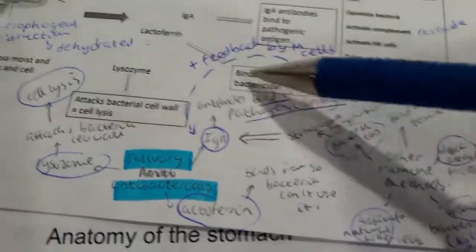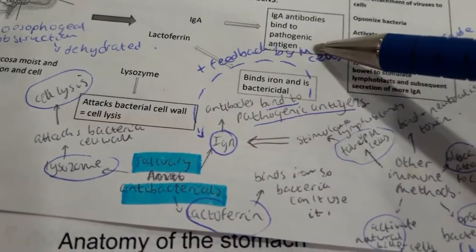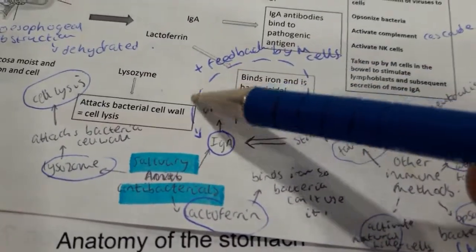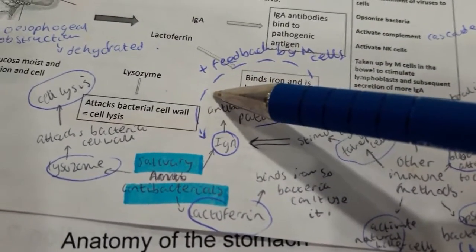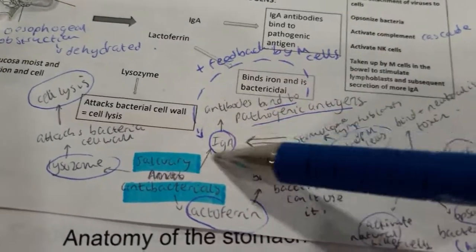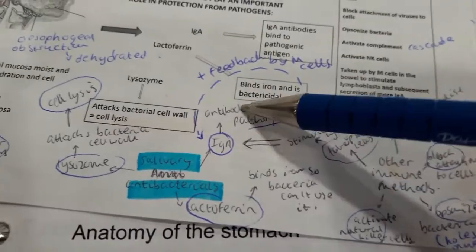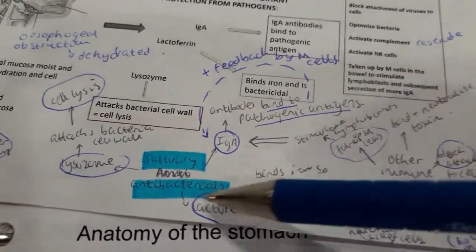Then the immunoglobulin A is taken up by M cells, which stimulates lymphoblasts, causing a positive feedback mechanism by which there's more immunoglobulin A secretion. So that's immunoglobulin A. It binds to the pathogens.